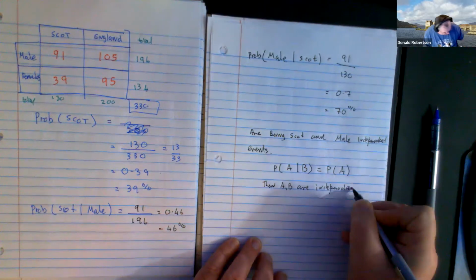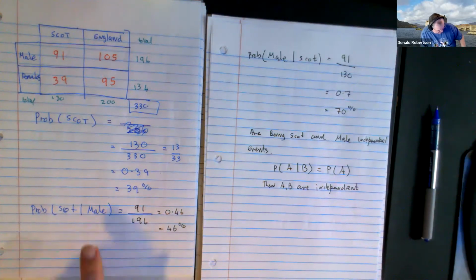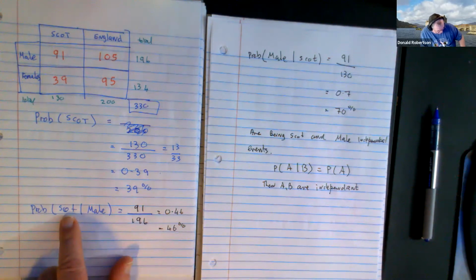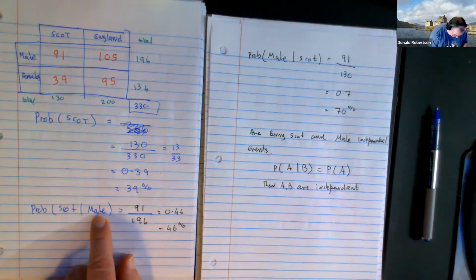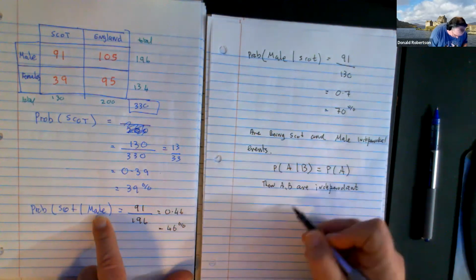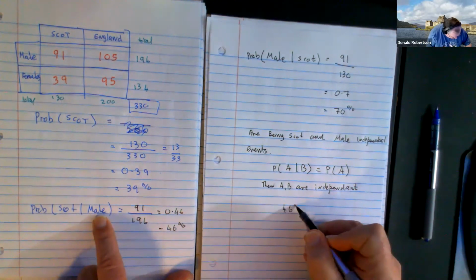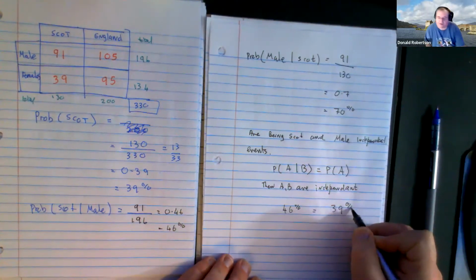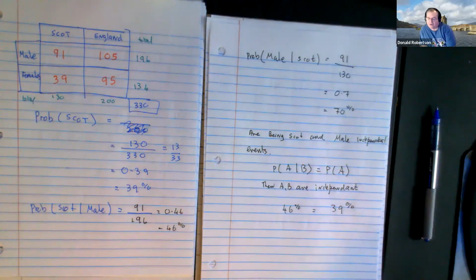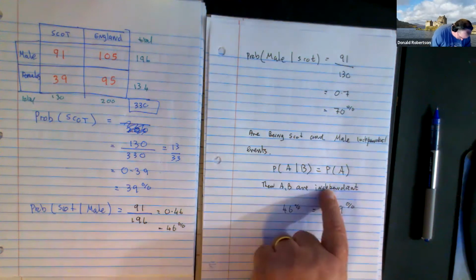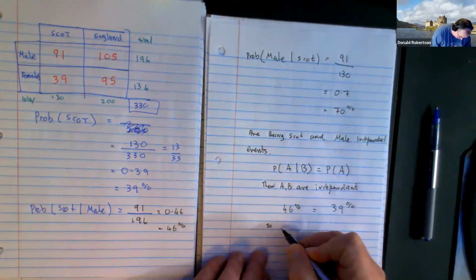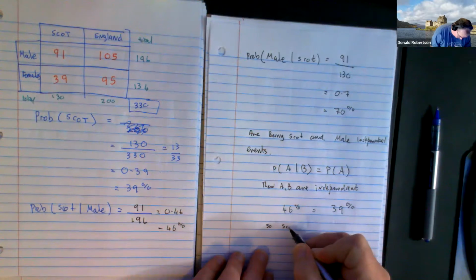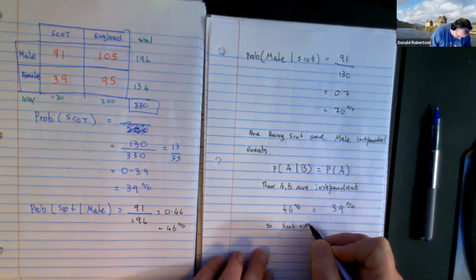Now, we've already done that, haven't we? The probability that you're a Scot given a male, this guy here, is 46%. The probability that you're a Scot is 39%. You see, they are not the same number. So these events are not independent. So being a Scot and a male who likes sci-fi are not.